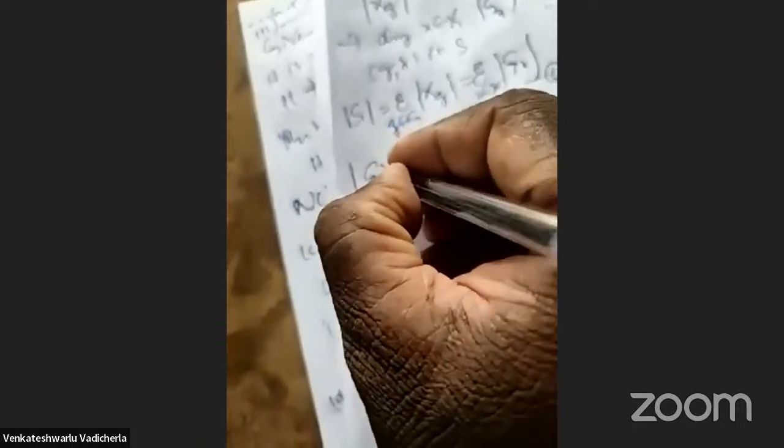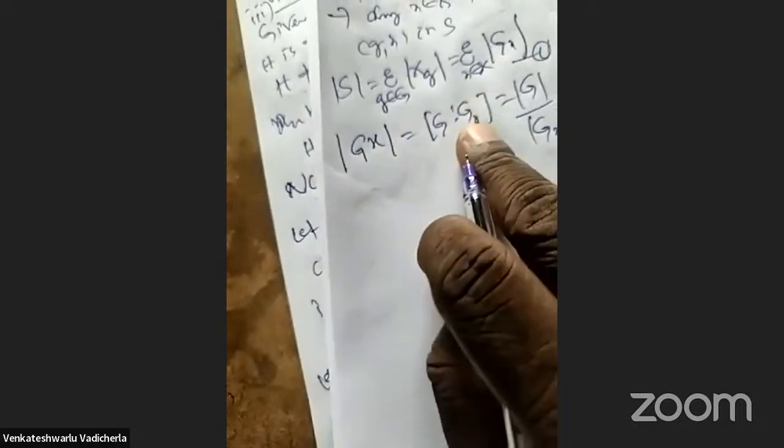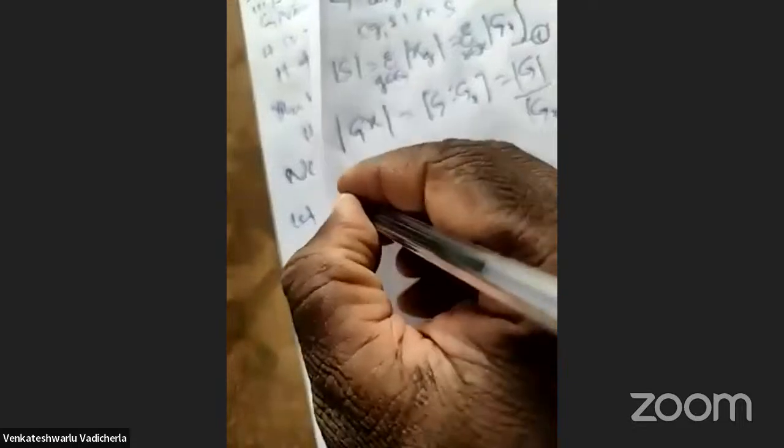By the theorem we already know that the order of the orbit of x is equal to the index of the stabilizer; the theorem proof is already completed.